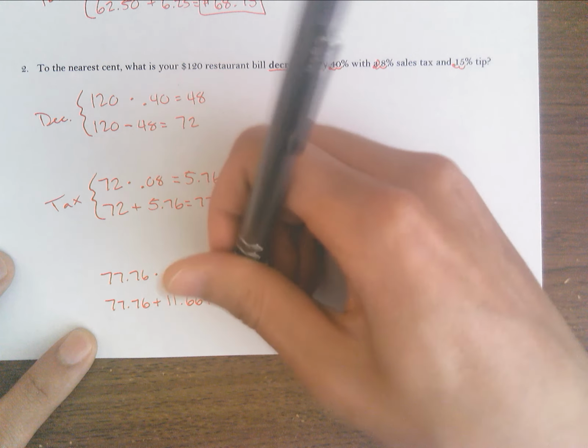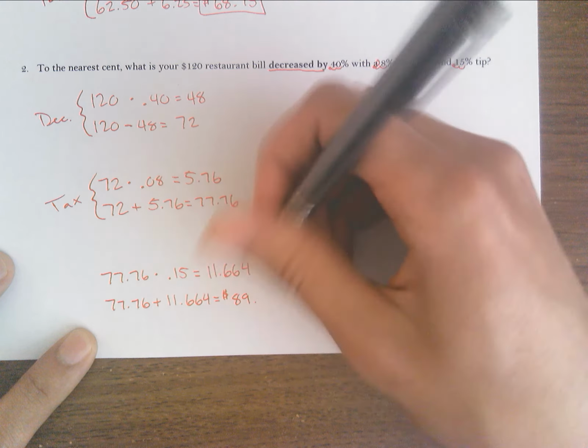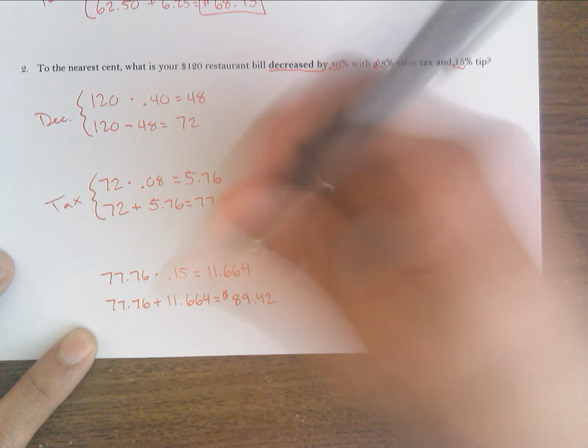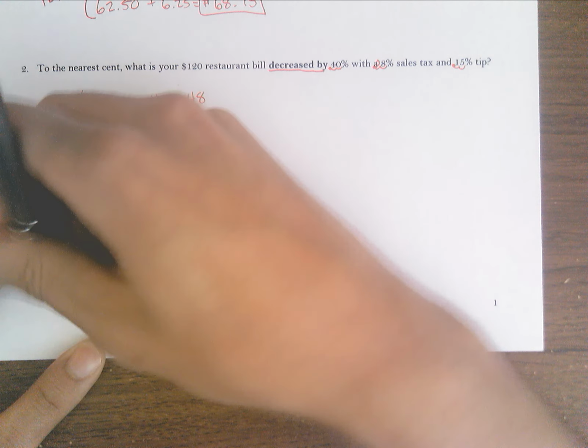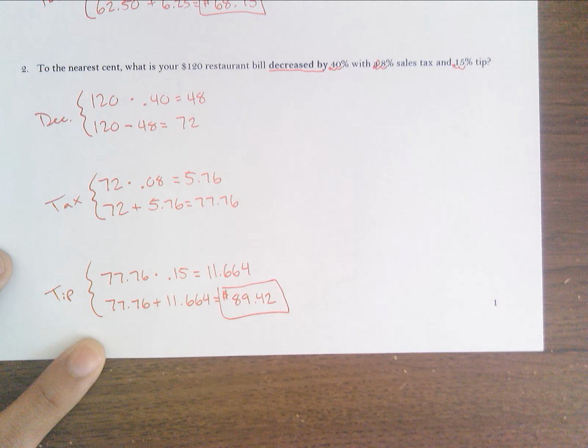We have $89.42. And that is the total with the tax, with the tip, and with the 40% decrease. So again, this third chunk here, we just calculated the tip. The total is $89.42. All right. I'm not going to do questions 3 or 4.